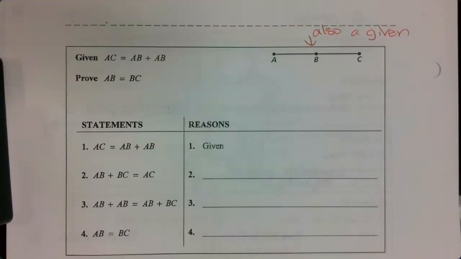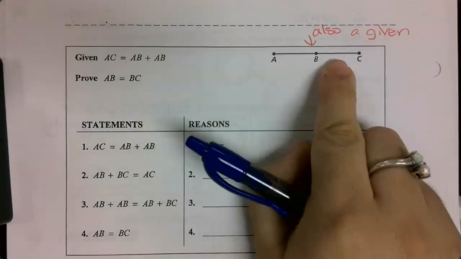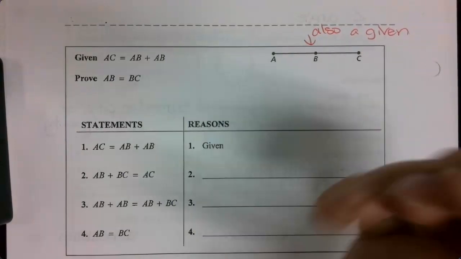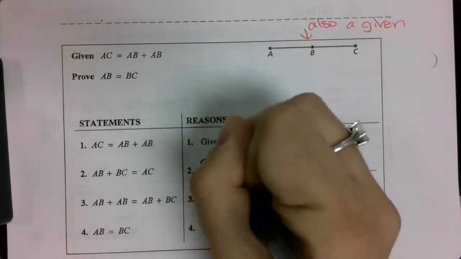So my first statement is AC equals AB plus AB. That was a given. Then I have AB plus BC equals AC. Because I'm adding two segments together to create the entire length, this is going to be my segment addition postulate.